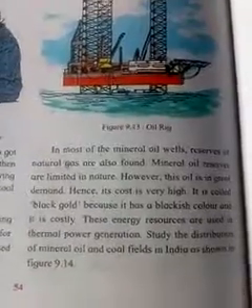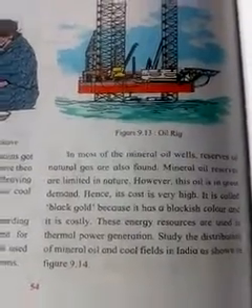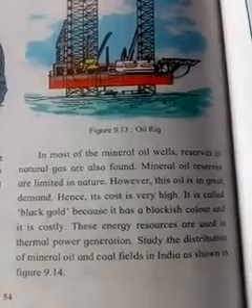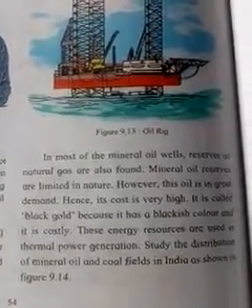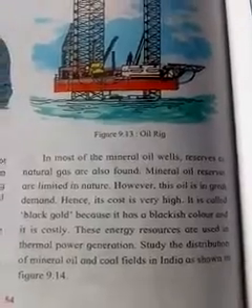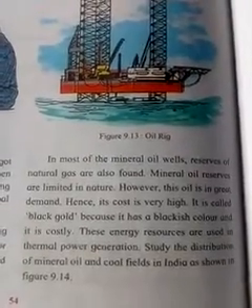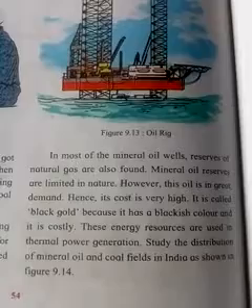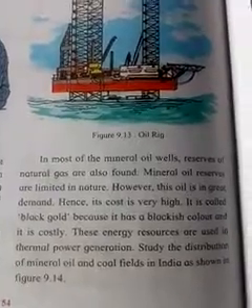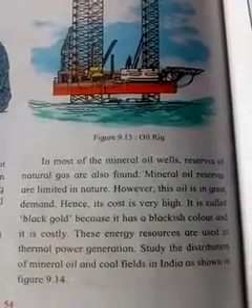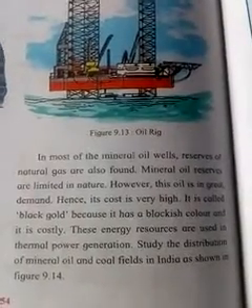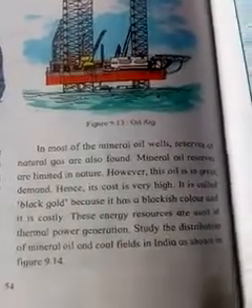It is called black gold because it is blackish in color and costly. These energy resources are used in thermal power generation. Study the distribution of mineral oil and coal fields in India as shown in figure 9.14.